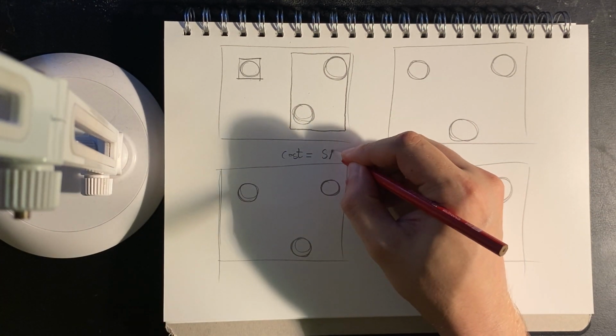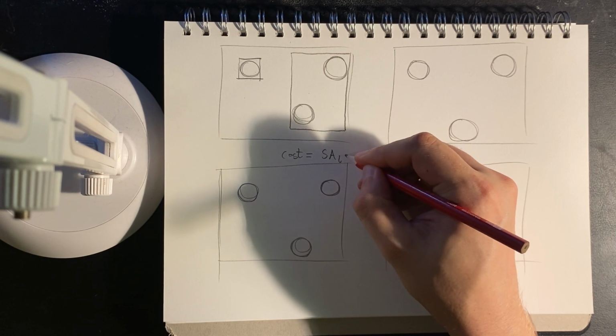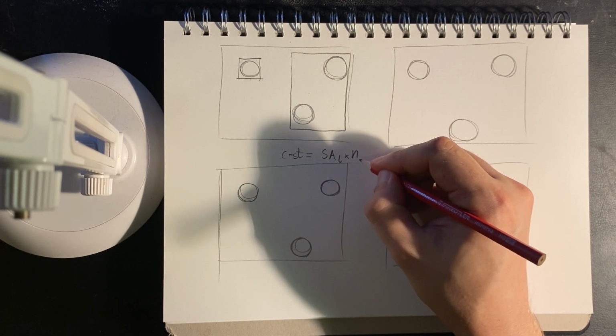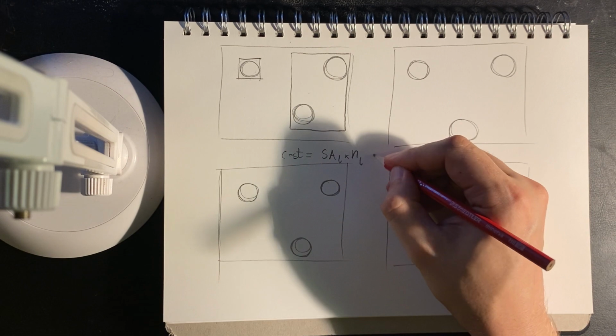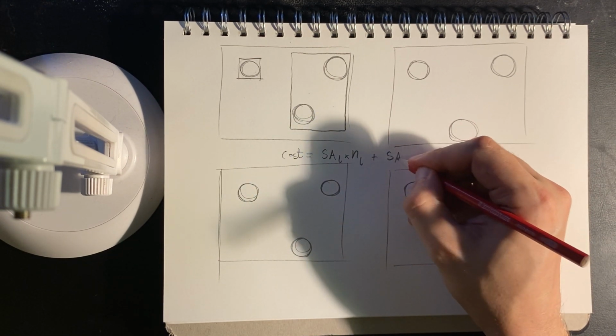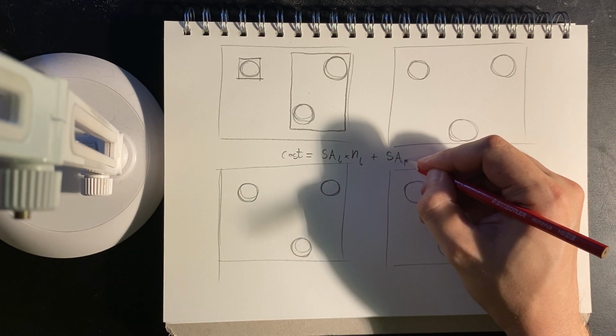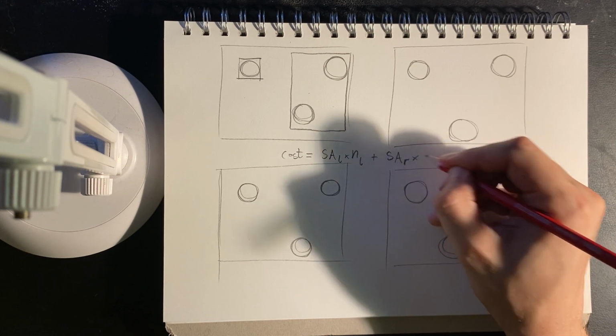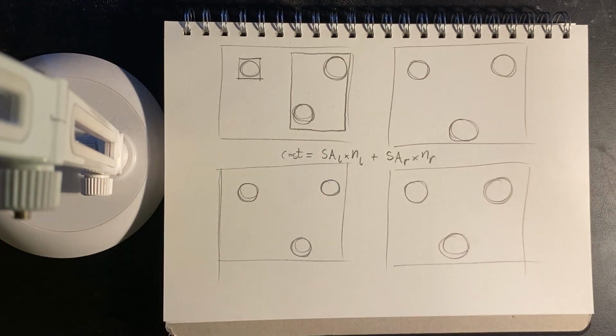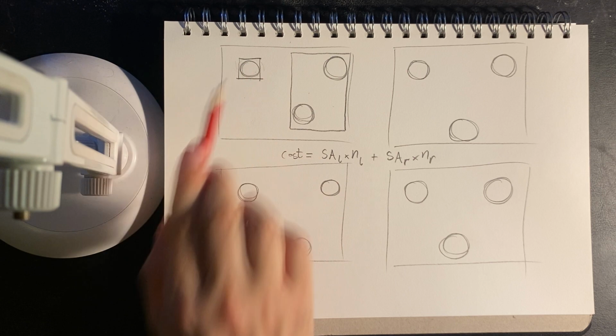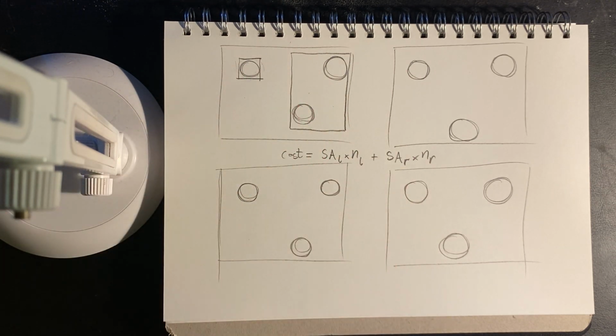It's the surface area of the left times the number of objects in the left plus the surface area of the right times the number of objects in the right. So in this case, surface area of this times 1 plus surface area of this times 2.